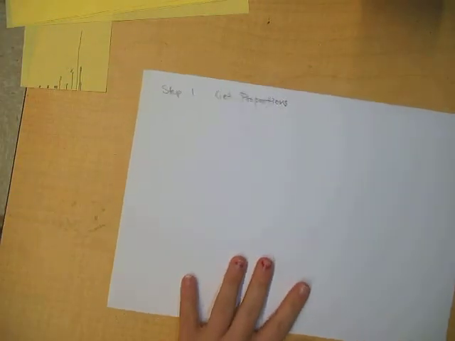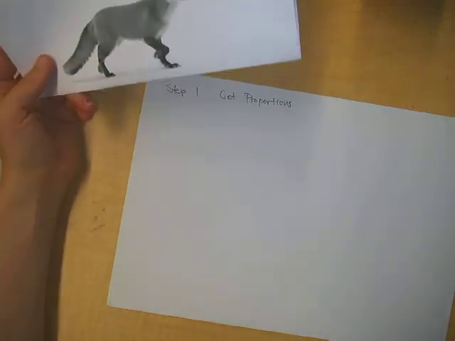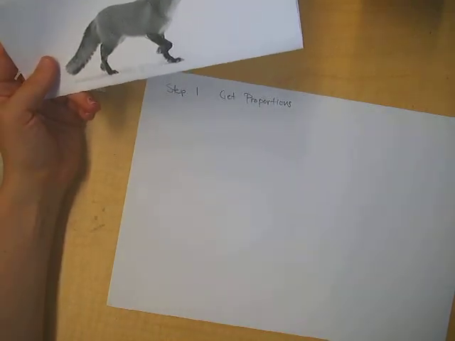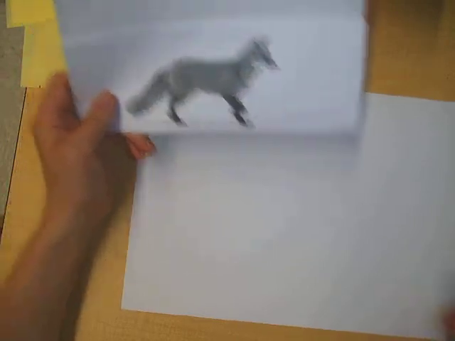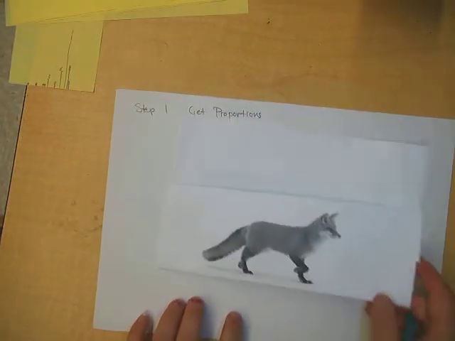Once you find your animal, I'll give you guys a piece of drawing paper. And the first thing you want to do is get the proportions, just like we practiced on page 17 in your book, where there's a series of animals where you break it up into simple shapes like circles, squares, and triangles.